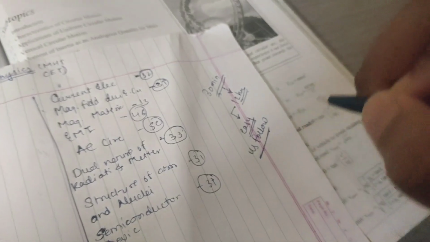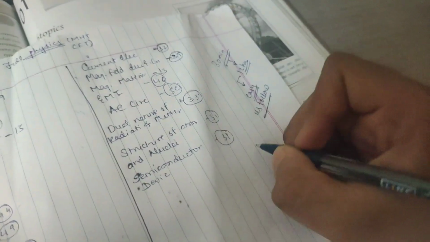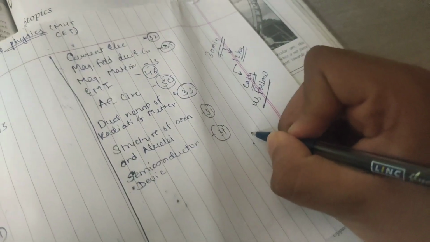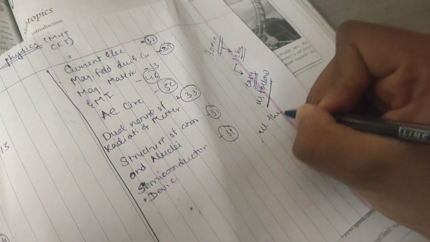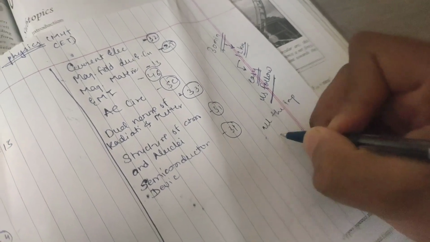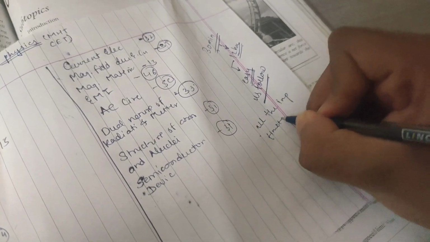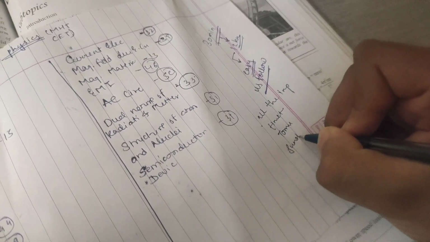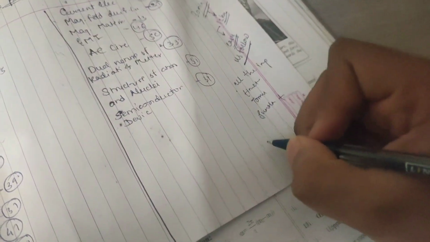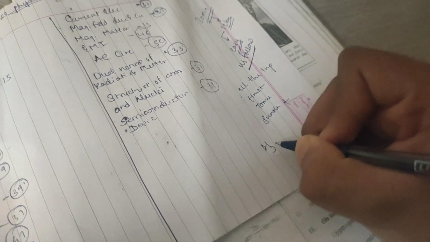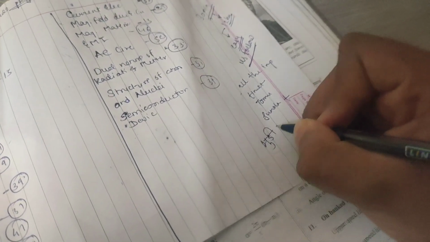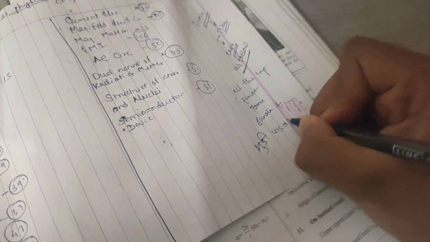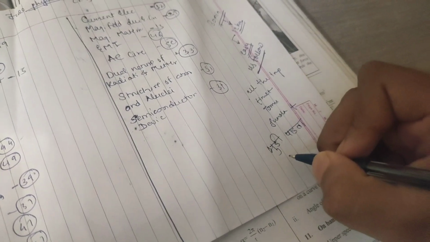For that we are daily uploading the important timetable, and tomorrow is Sunday plus Gudi Padwa, and happy Gudi Padwa to all of you.